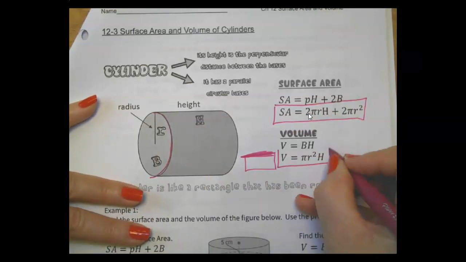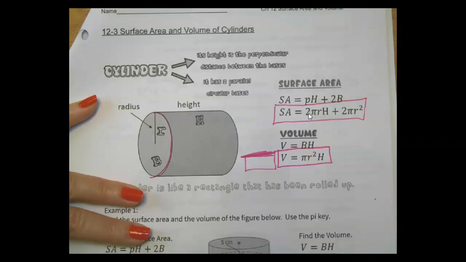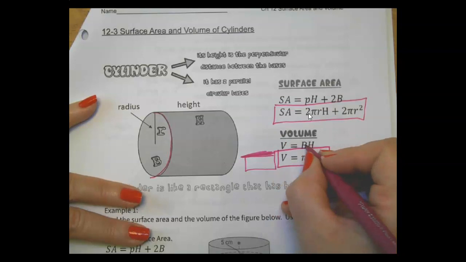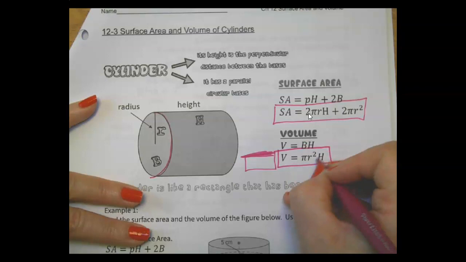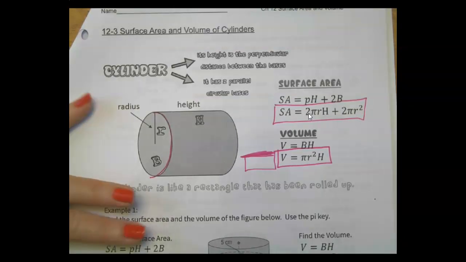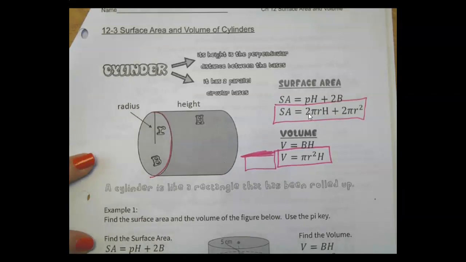Volume is very similar. The base is a circle times the height. So the volume again, I understand the big B and the H here, because your base is the circle, area of the circle, times the height. And I always think of a push pop. If you guys have ever had one of those, like those Flintstone sherbety things that you push through, that shows awesome volume. Okay.